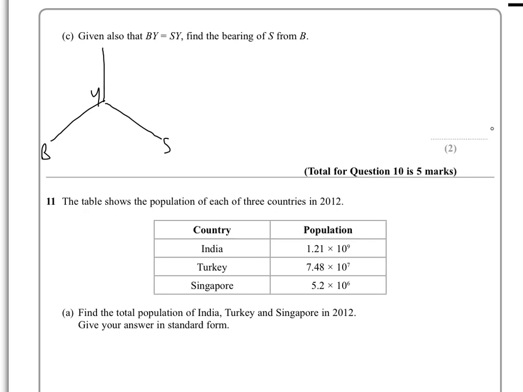So what it's saying is, if BY, so that length there, is the same as SY, same as that length there, it's saying find the bearing of S from B. So again, we're trying to find the bearing of S from B. So the way we do that, we draw the north line.